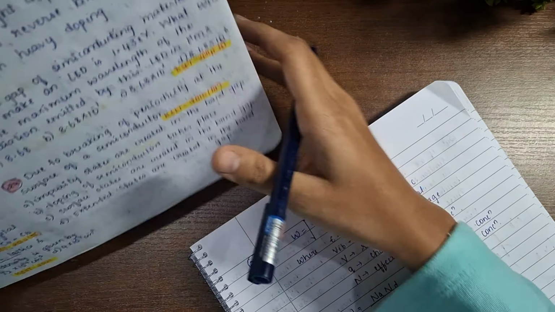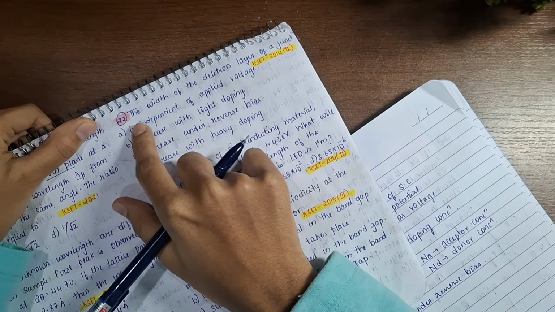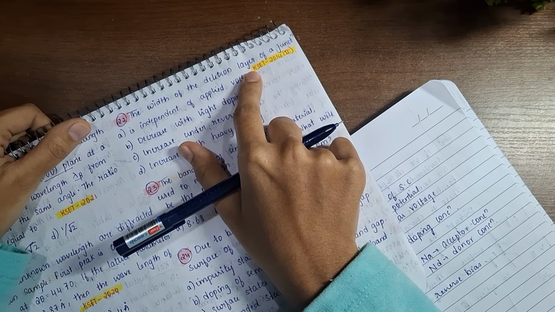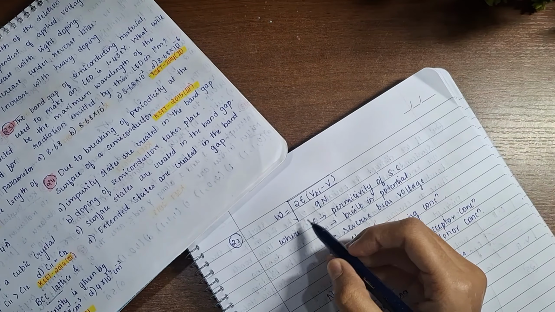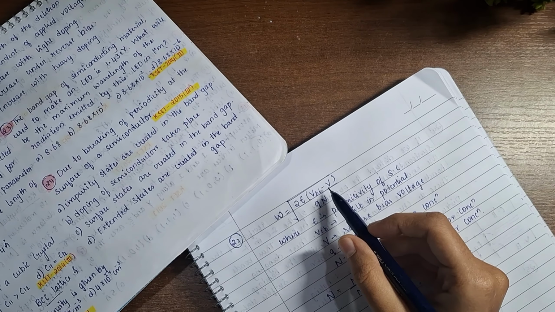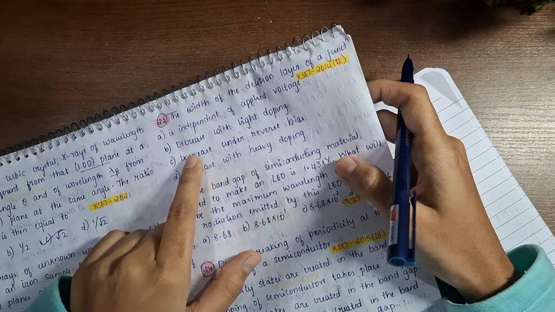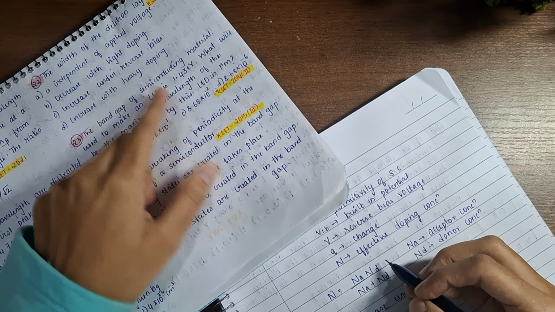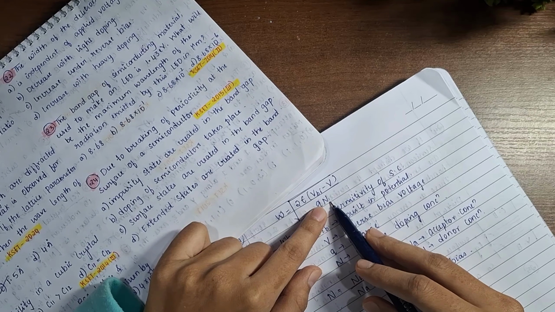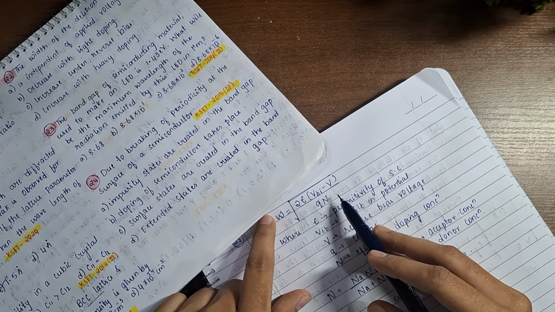See, if we look at the options, the first option says the width of the depletion layer of the junction is independent of the applied voltage. Here we can see that it is dependent on the applied voltage. Decrease with the light doping. Light doping means a smaller N value. If N is small, W would increase.